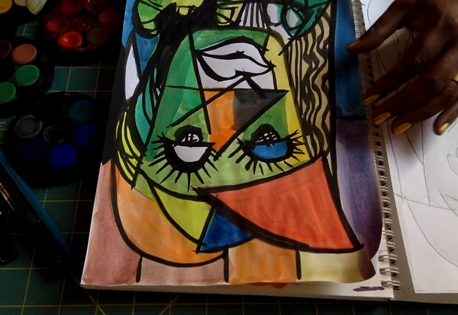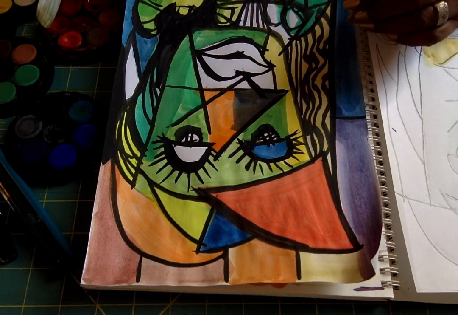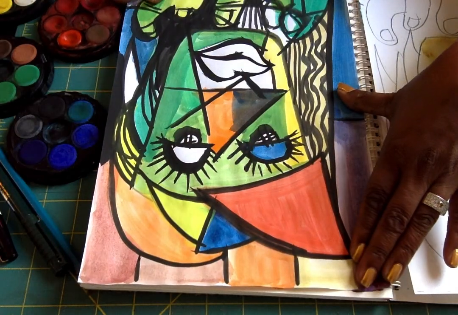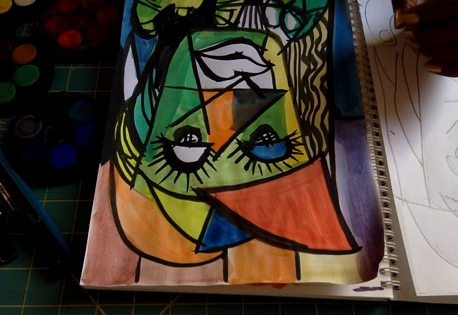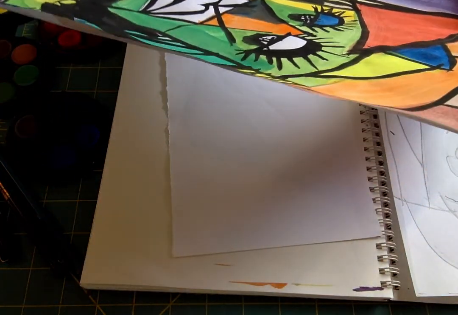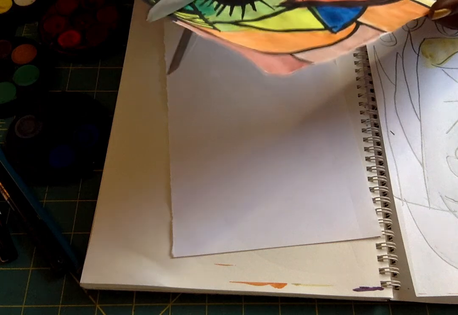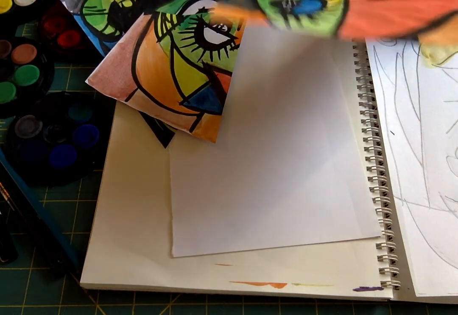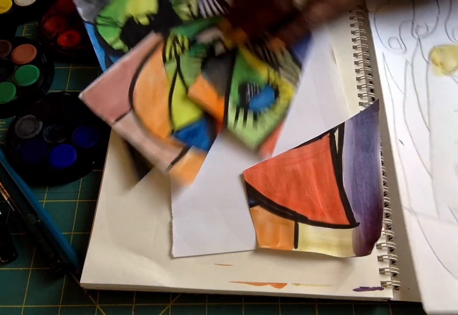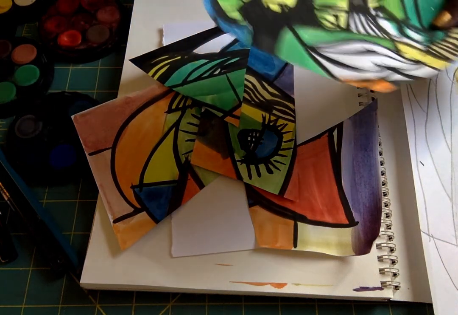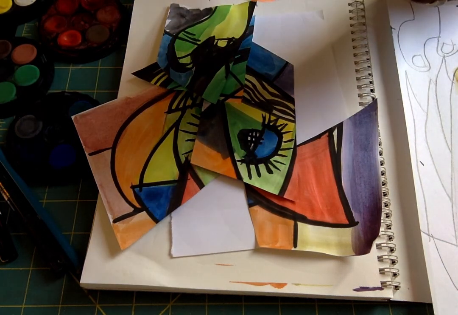So, this is one I did about 10 minutes ago. How it turned out. To make it into a Cubism abstract piece of work, I'm going to cut it up into parts. This is a great lesson for young people. I'll show you in a minute.